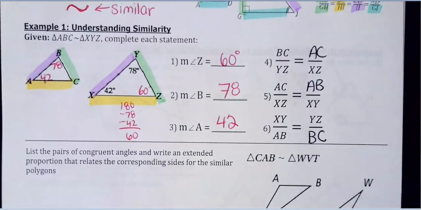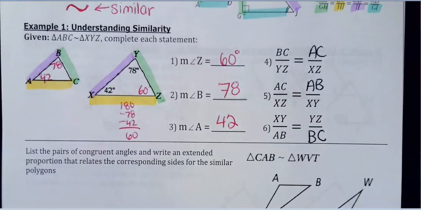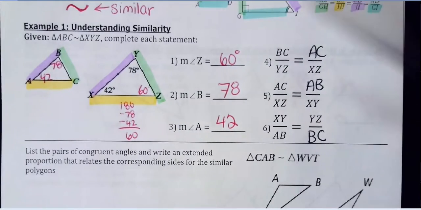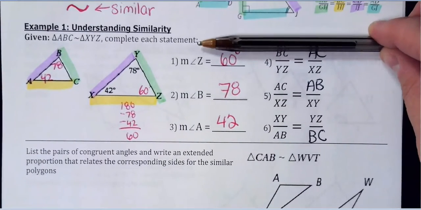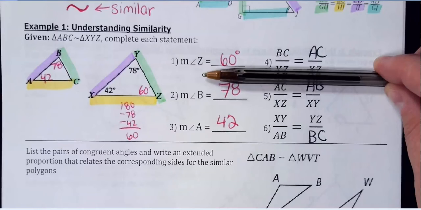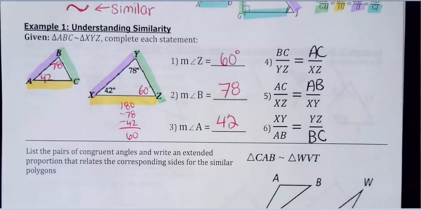These first two that I gave you, I had the smaller triangle's sides on the top and the larger on the bottom. When I did this last one though, I had the larger sides on the top, the smaller sides on the bottom. As long as you're consistent, you can set these up in different ways. So basically on the top, these should both come out of the same triangle, and the bottom, these should come out of the same triangle, but you can flip them over.